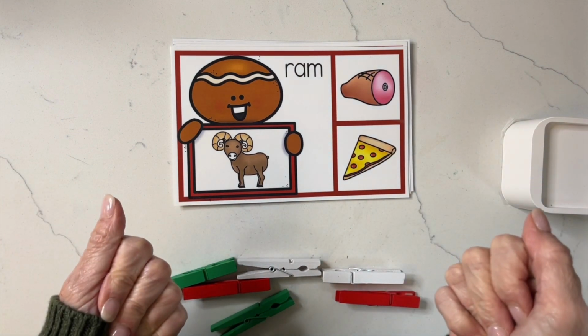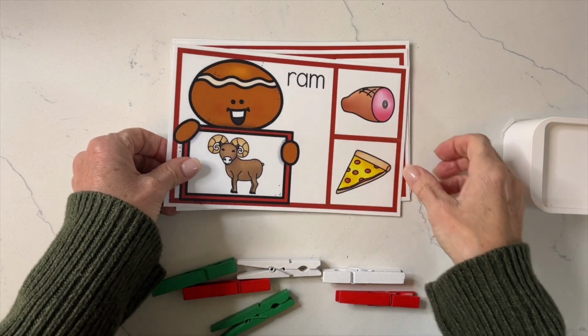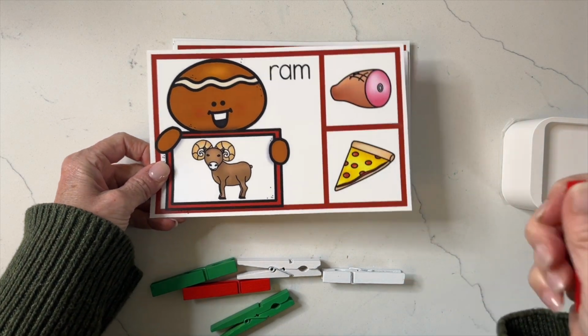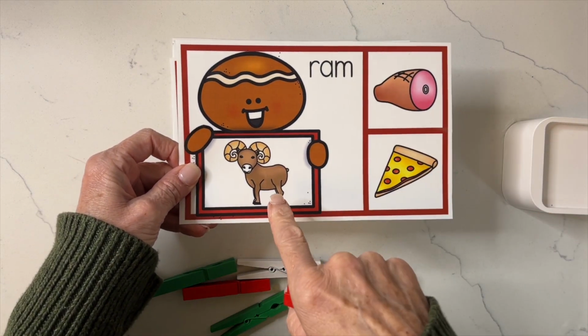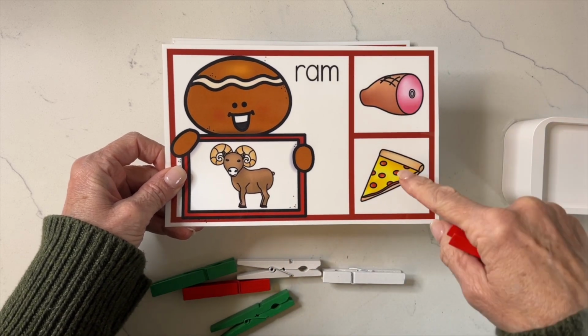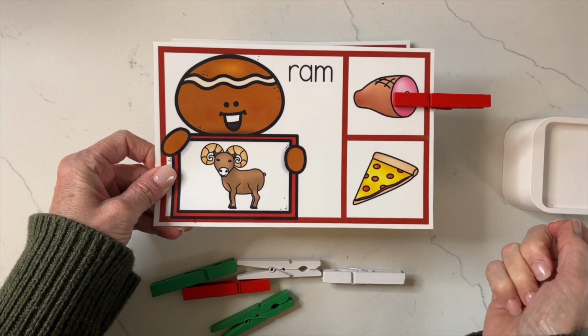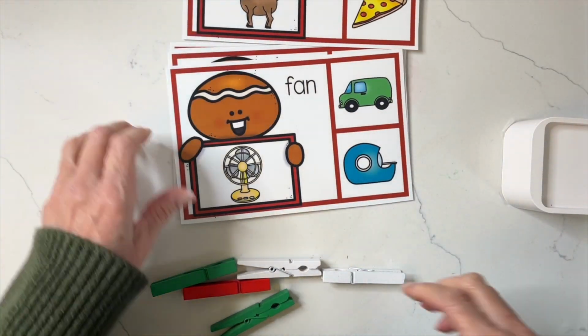Here is another literacy activity in my lesson plan, and it is clip the rhyme, or you can make it more challenging and clip the one that doesn't rhyme. So we've got ram, we've got a ham and a pizza. So if you were doing what rhymes, you would clip the ham. Ram, ham, they rhyme.